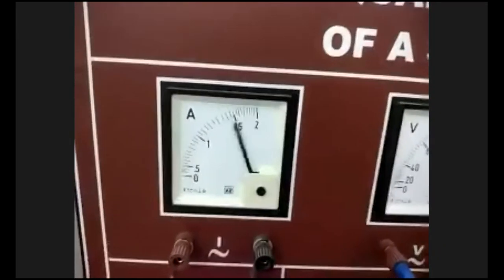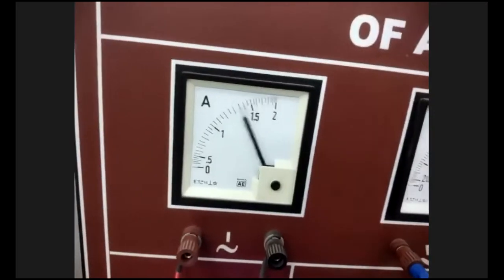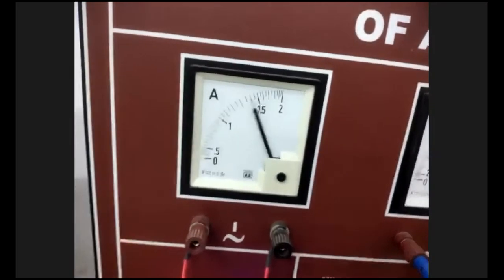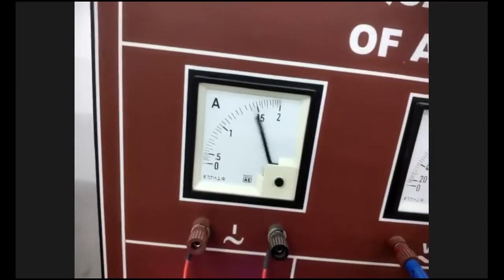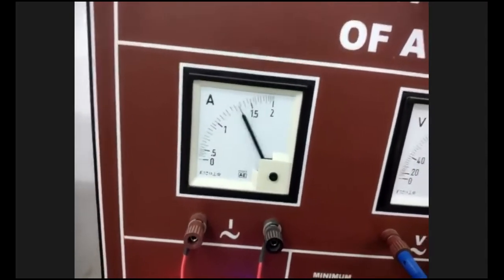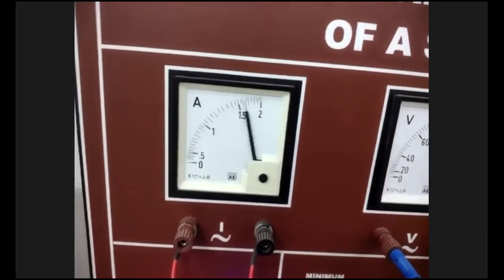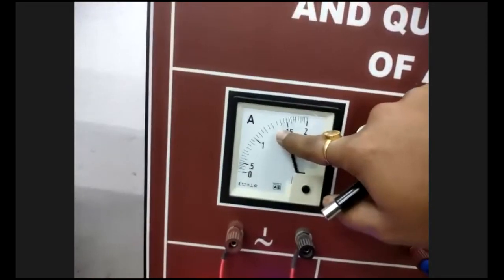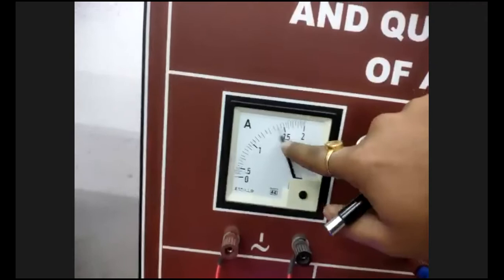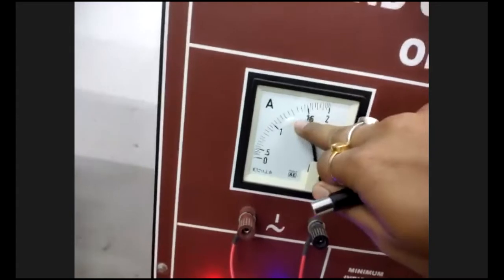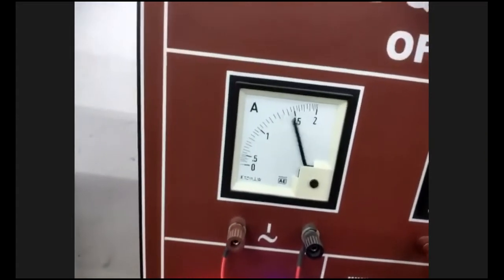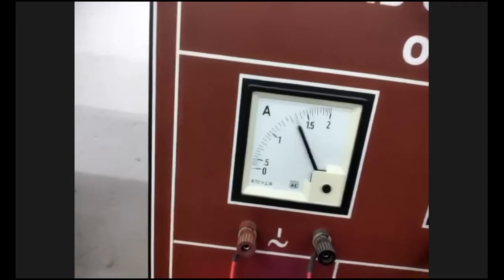So do the calculation: 3 into 0.05, how much? 1 division into 3, that is 0.15. Now 1.5 minus 0.15, how much? 1.35.